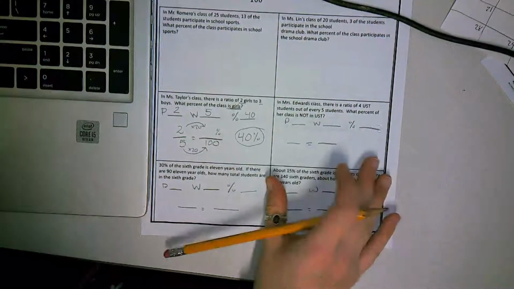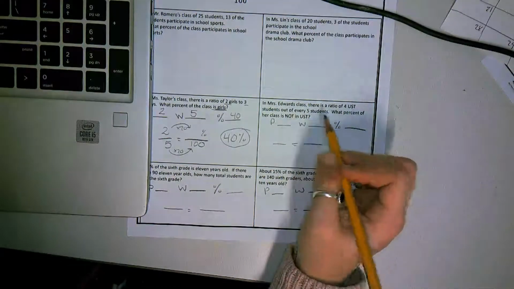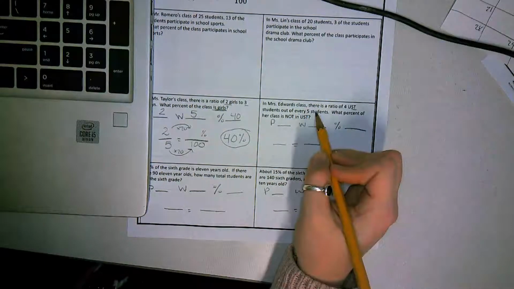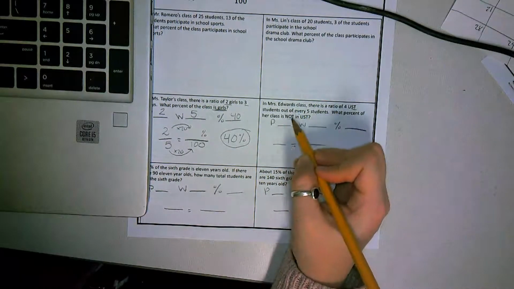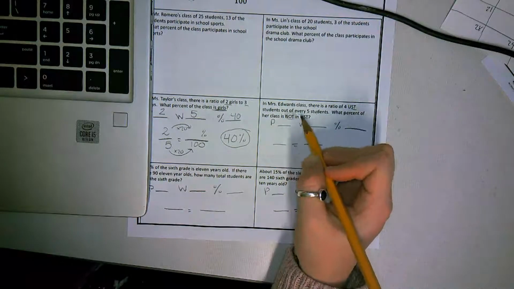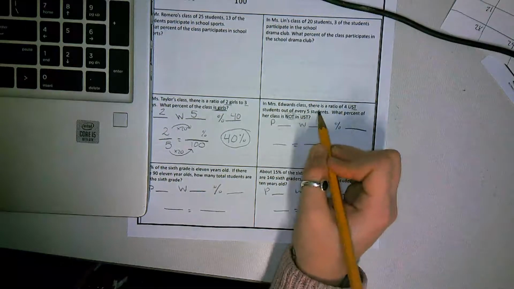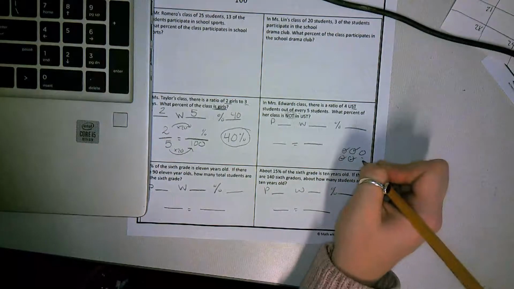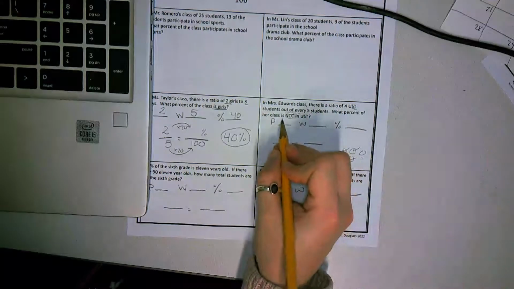Next up, in Mrs. Edwards' class, there's a ratio of 4 UST students. That's like a group name, out of every 5. What percent of her class is not, that's super important, not in that UST group? So we know that 4 out of every 5 are. So here's a little kid, 5 kids. These ones are in the group. This one is not. So our part for the kids who are not in that group is 1 out of 5 kids.